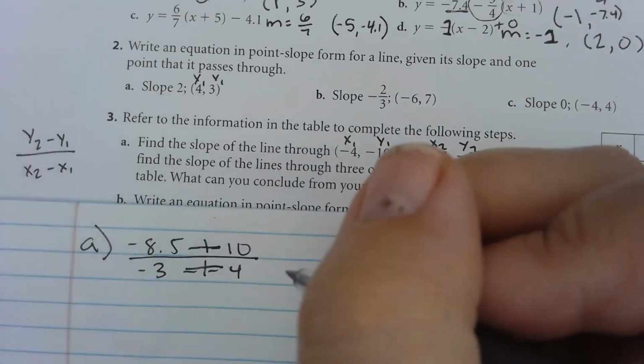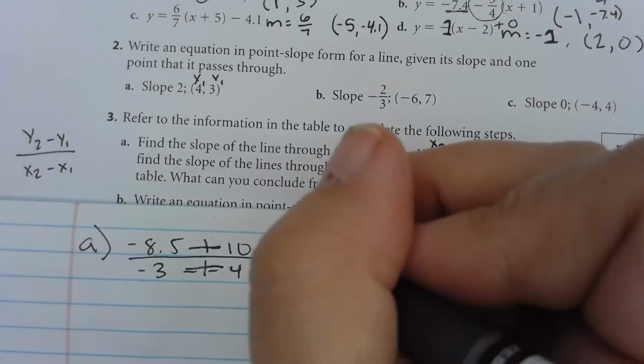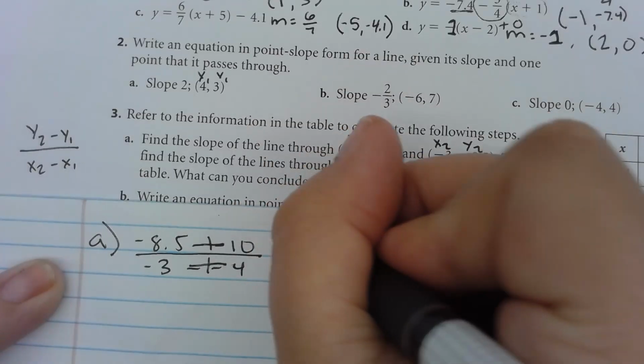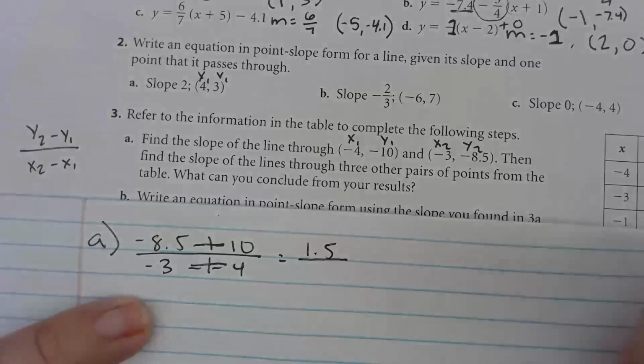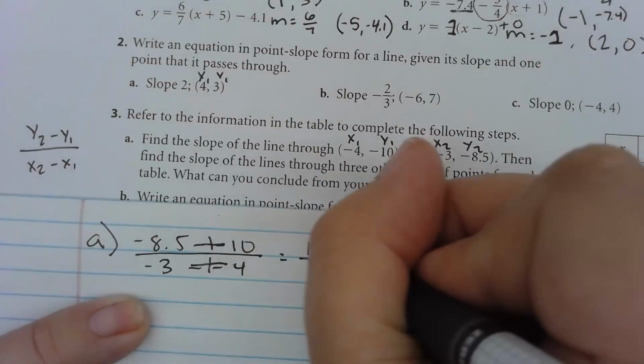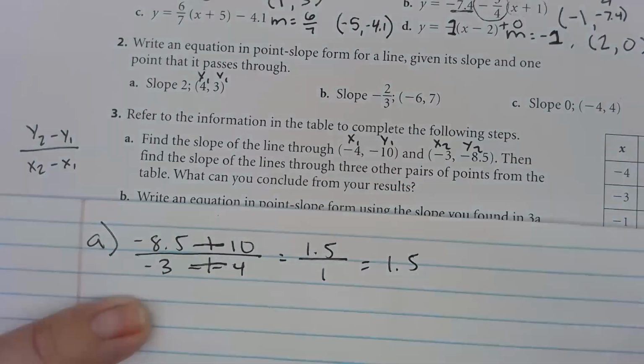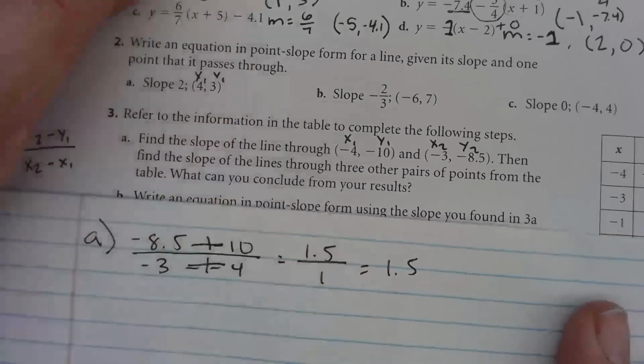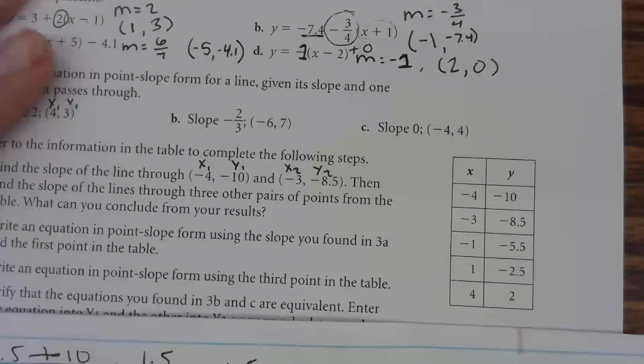We get negative 8.5 plus 10. That's going to be 1.5. And negative 3 plus 4 is going to be 1. So we get 1.5. Then they want us to do this.